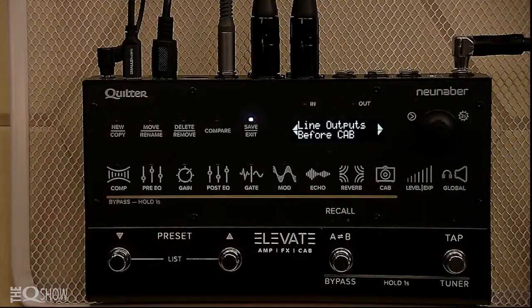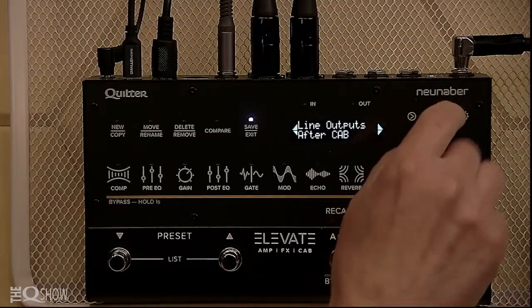So if you're running to a guitar cab, you don't need to go through and turn the cab block off on all your presets. You just come in here, select this to before cab, and then you're done.